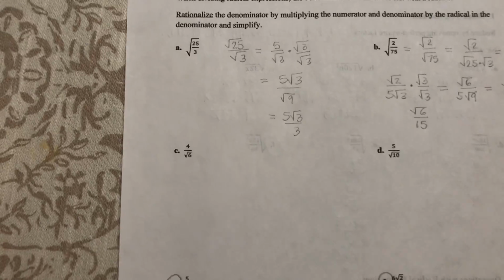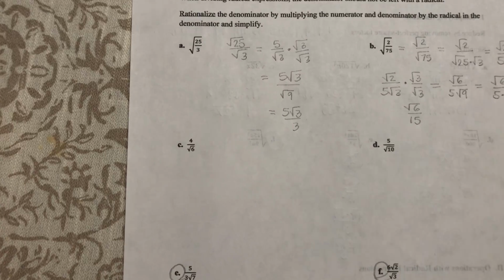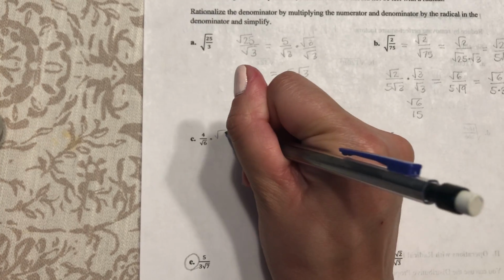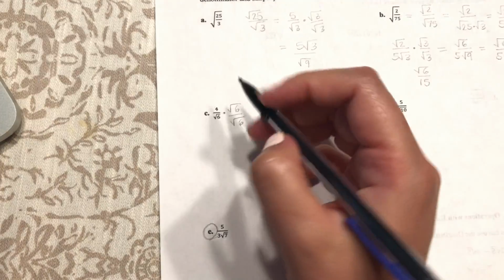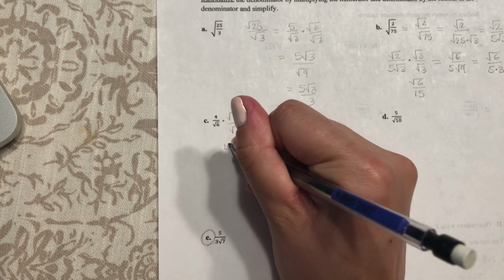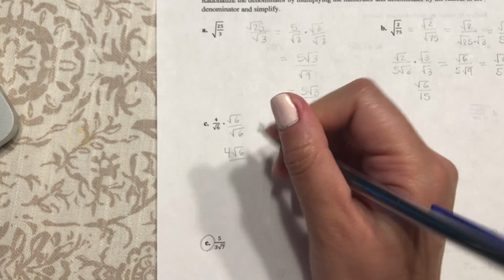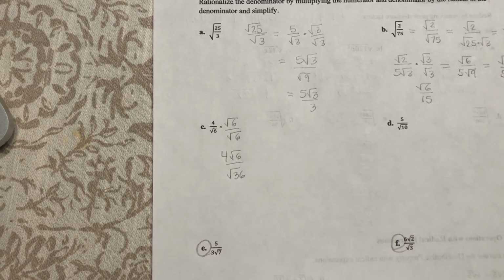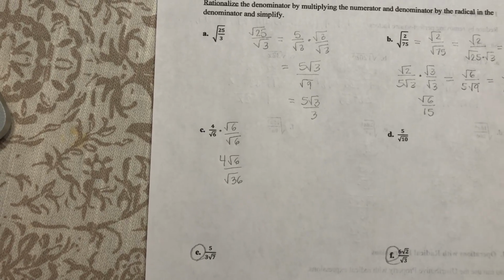Going to do the same thing here. My root 6 can't be split apart into a perfect square because the only factors are 2, 3, 1, and 6. So I'm just going to go right ahead and rationalize. Multiply the top and bottom by root 6. 4 times root 6 is 4 root 6. Root 6 times root 6 is root 36. As you can see, multiplying the radical by itself always gets rid of the radical. It always does. And that was the whole point.